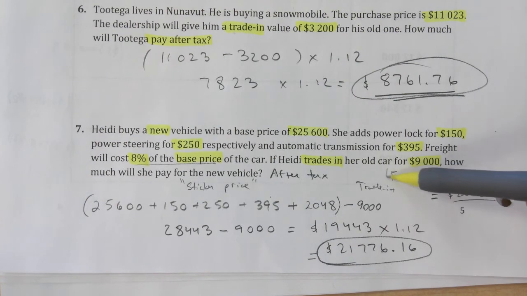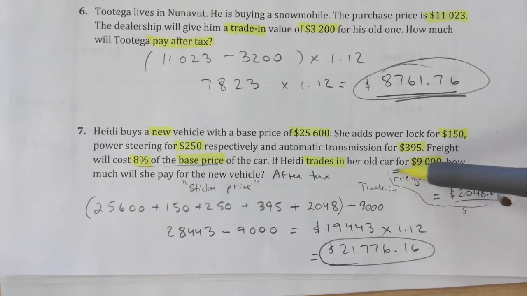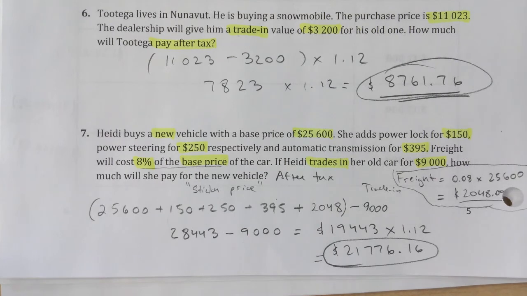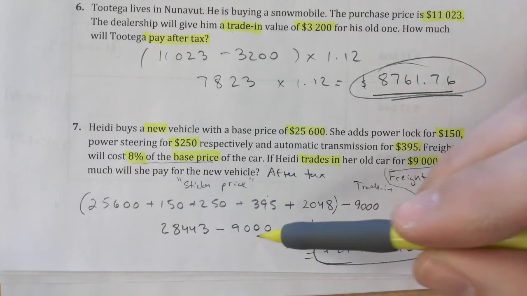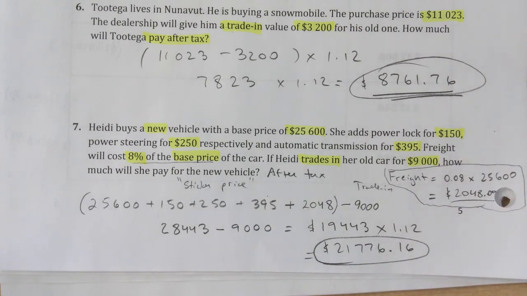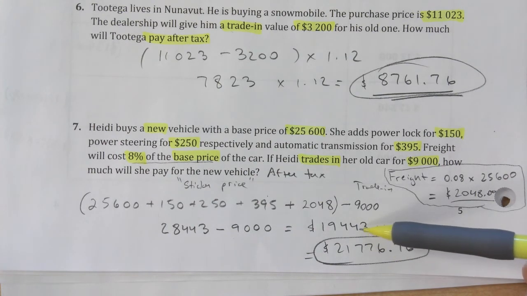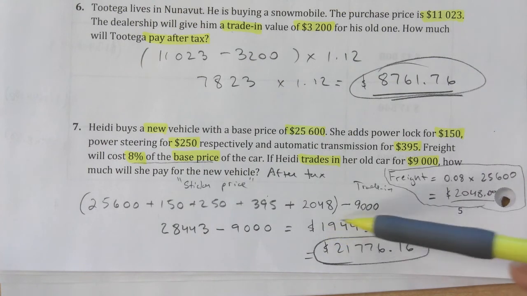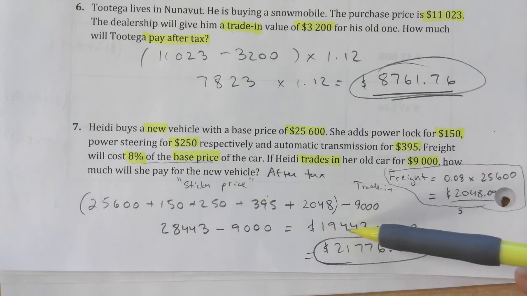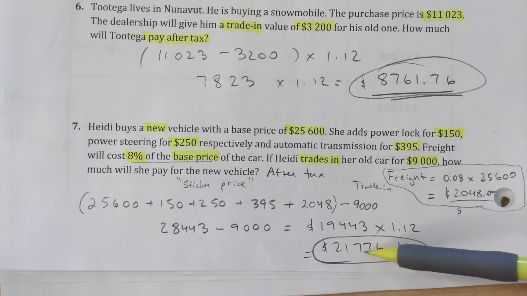So this is a little added work here on the side, right? Figuring out what it is because it's a percentage. Making sure the trade-in happens before taxes are added. So this would be the price of the transaction, the final cost that Heidi would have to pay out of pocket before taxes, and this is after taxes.